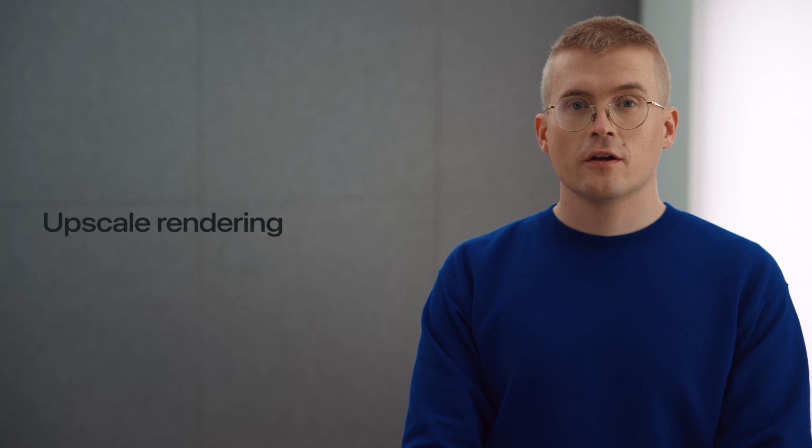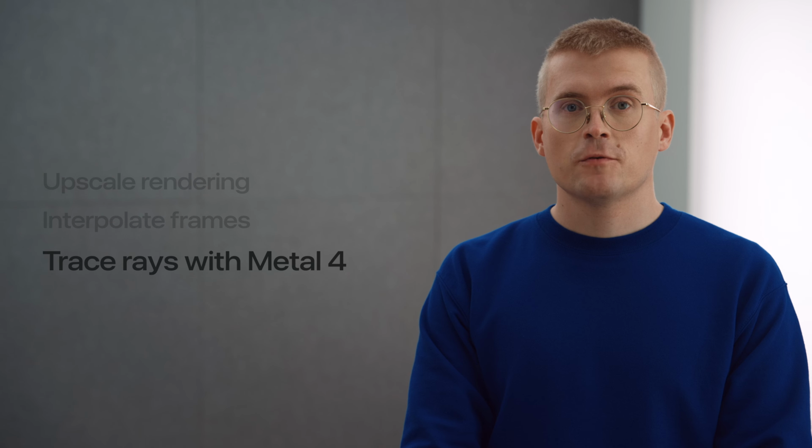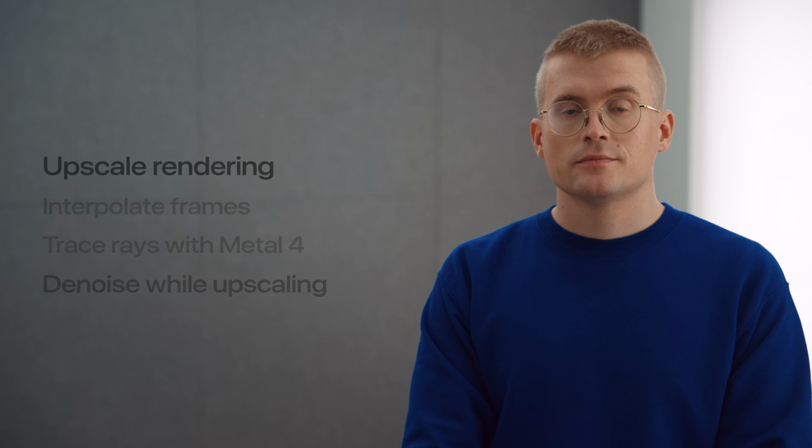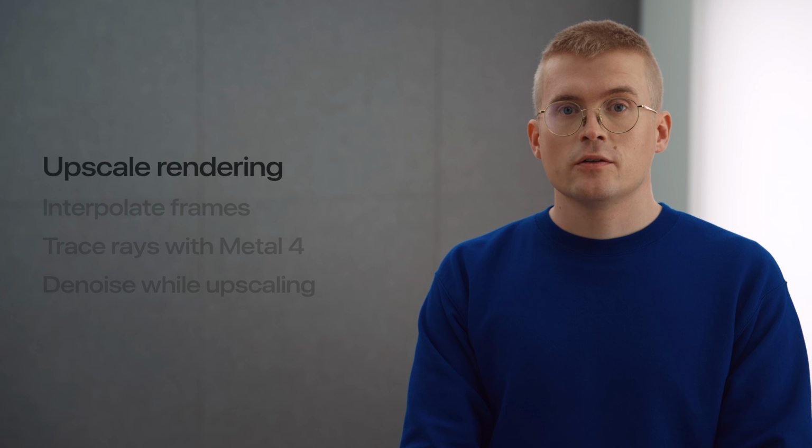The MetalFX upscaler can help you achieve higher resolution and faster frame rates. You can smooth out your gameplay even more with the new MetalFX frame interpolator. New Metal 4 ray tracing features can improve your performance even further, and you can combine them with the new MetalFX denoised upscaler. Upscaling is a widely used technique that will help you boost your performance in most scenarios.